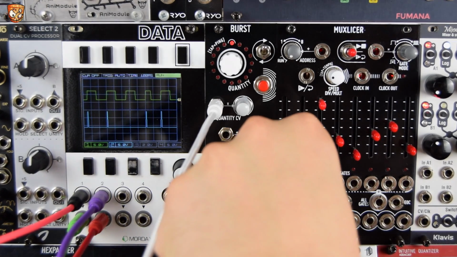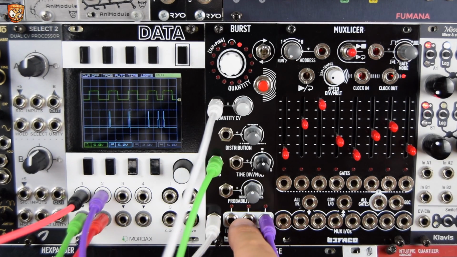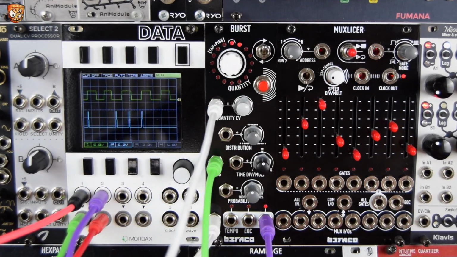This will work under probability as well. And that end of cycle output is changing depending on probability. When this is regular, we get a regular end of cycle. When it's not, we're getting gaps in the rhythm. And that would be great for triggering other sources, resetting sequences, triggering modulation or other sounds.